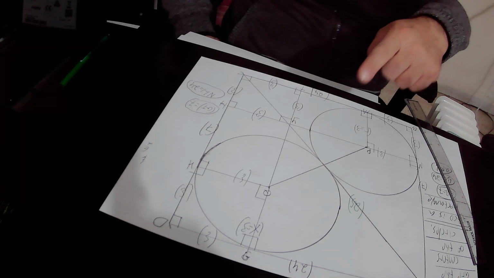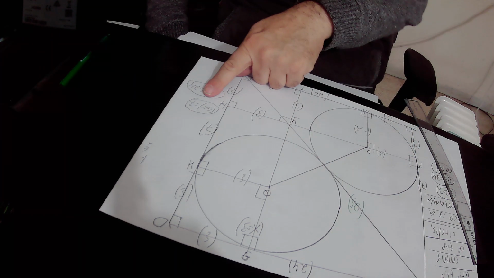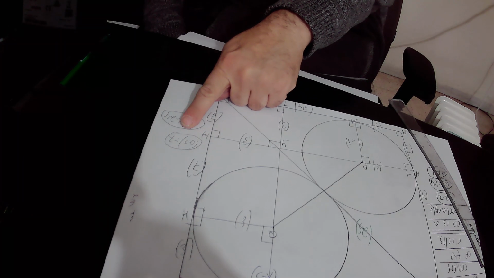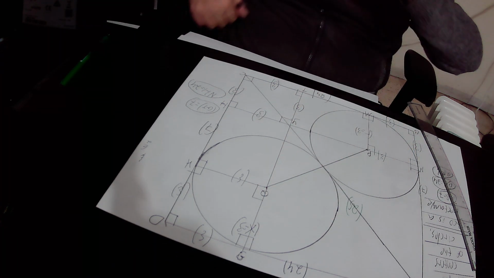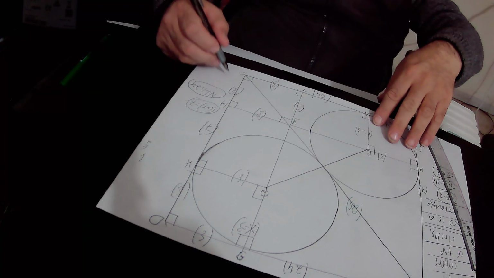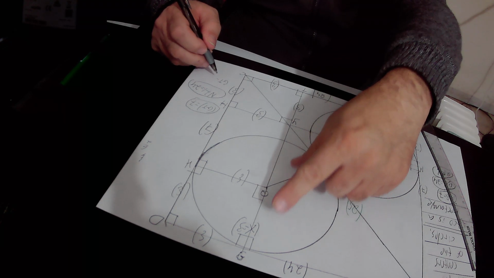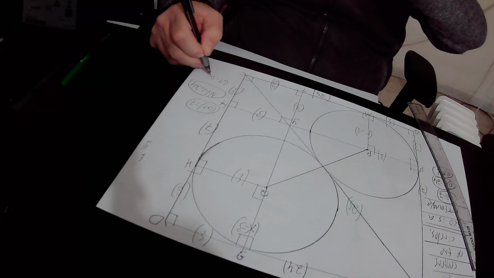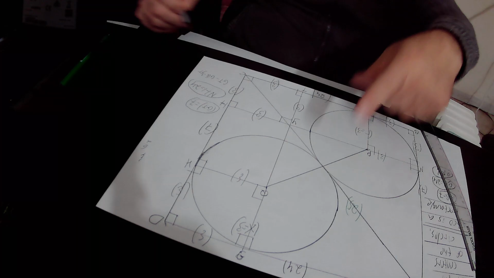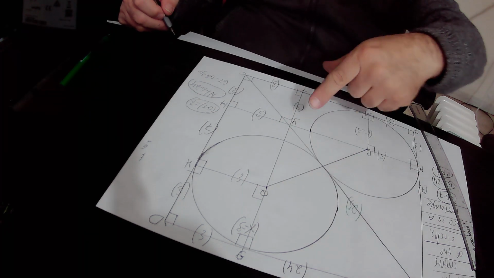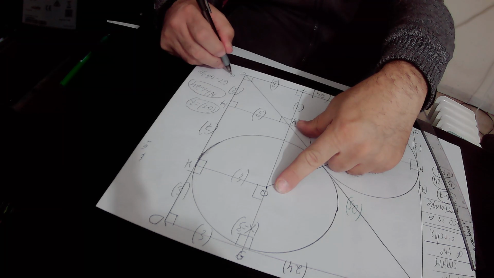We have already found out that GT equals 7 units. So GT minus GQ minus YT equals the missing side, that is QY.